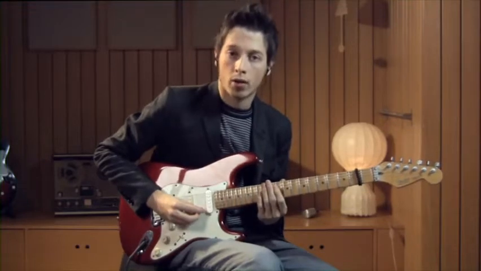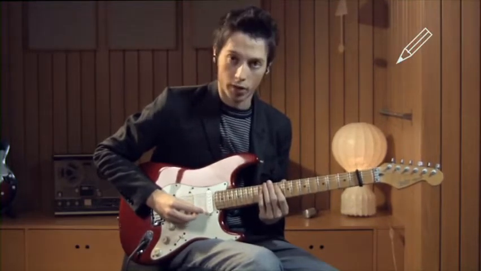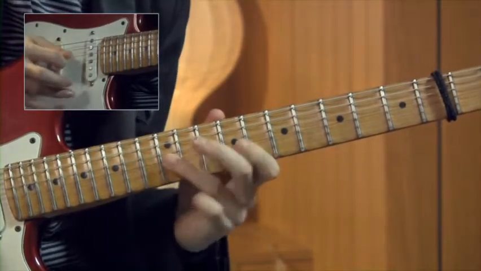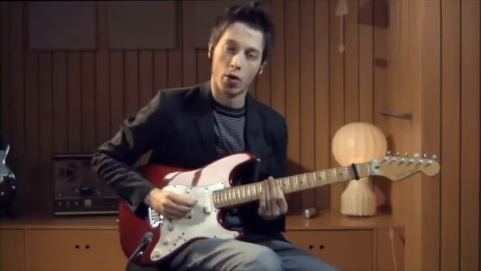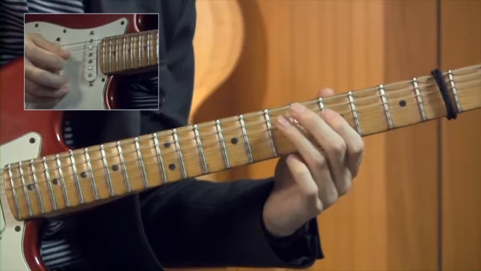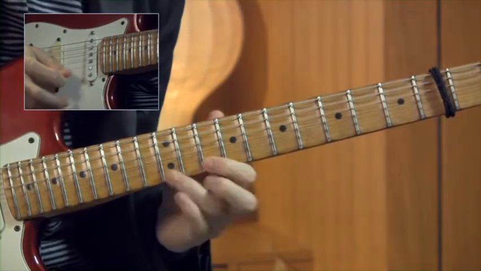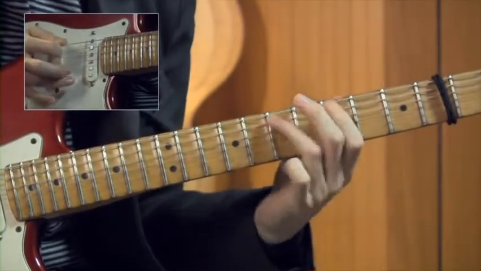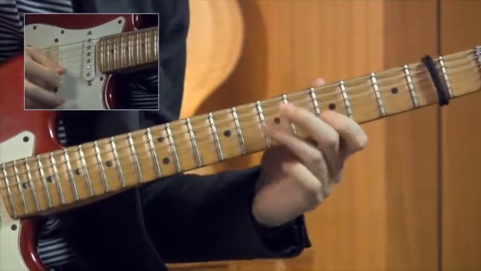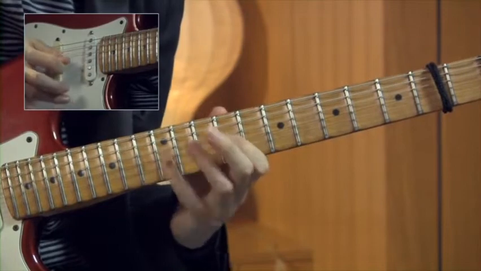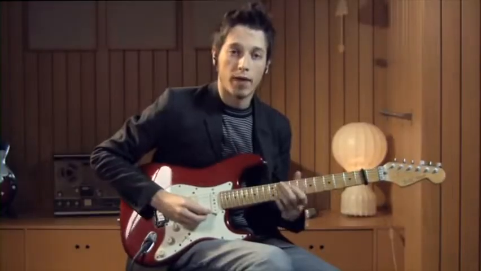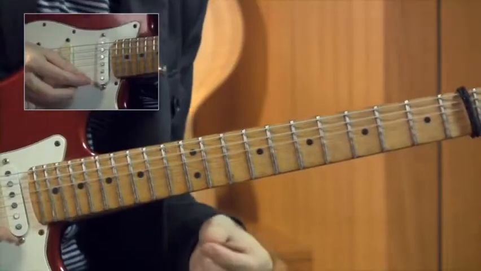I go on with the A minor pentatonic in the C shape. And I come back to the E shape using the third finger. Another time. Try to make it fluid when playing it fast.